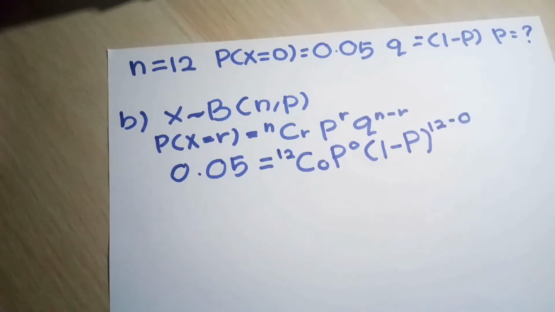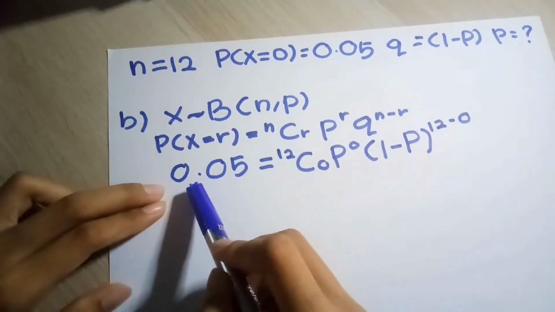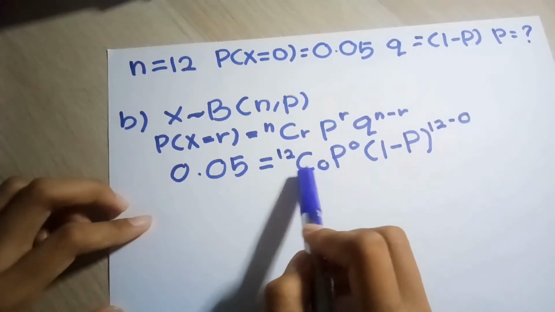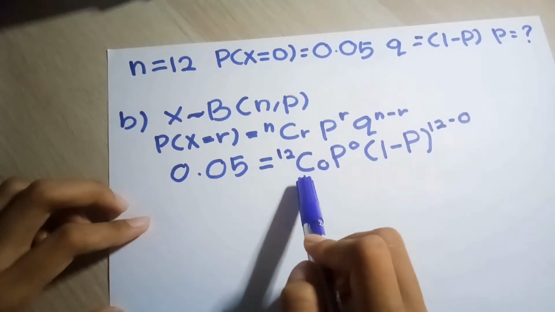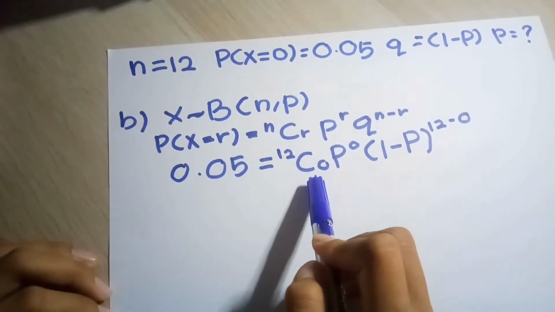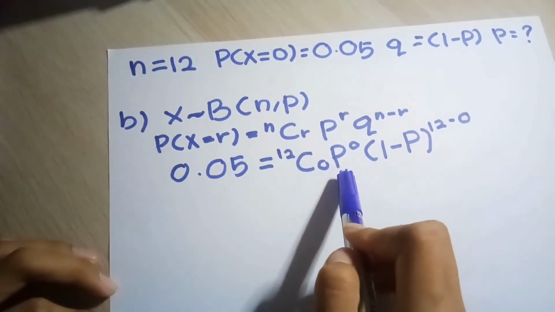Okay, so we can see that any number of C 0 is 1, and any number to the power of 0 is also 1.